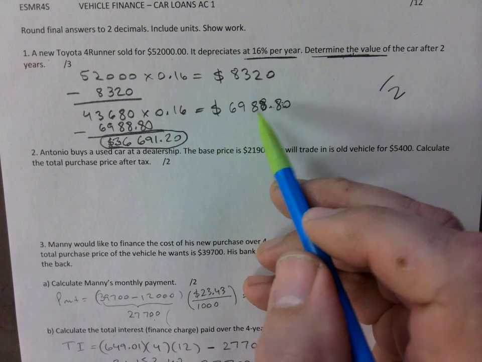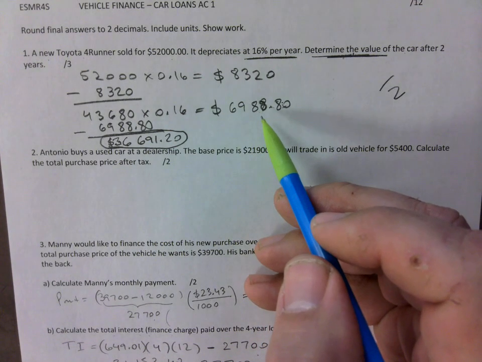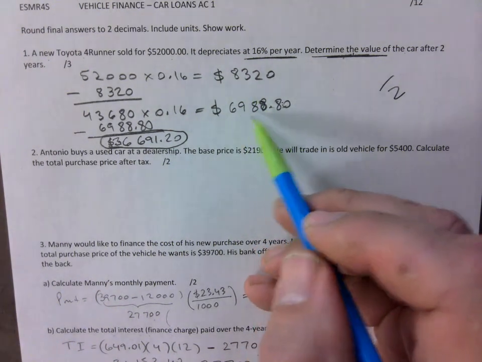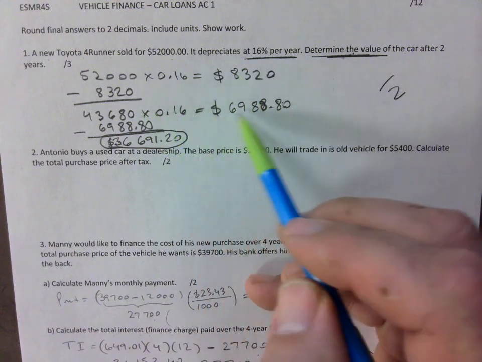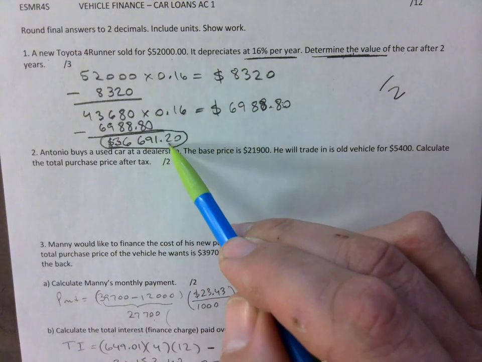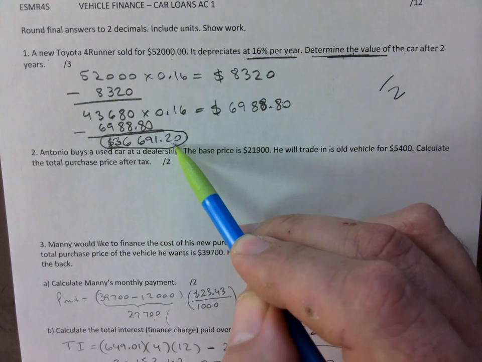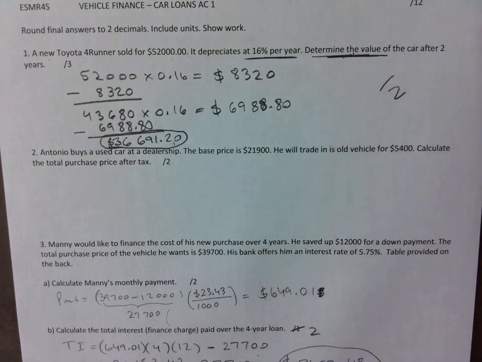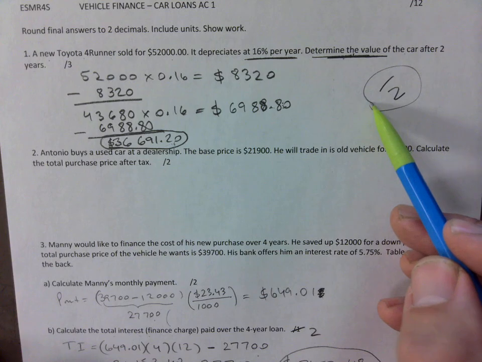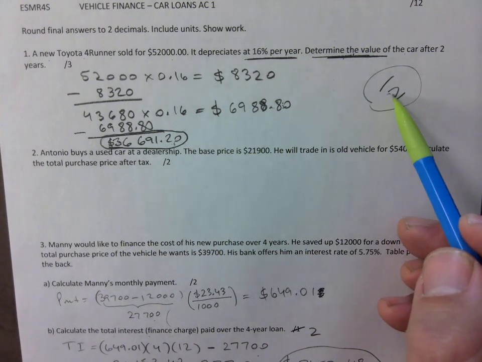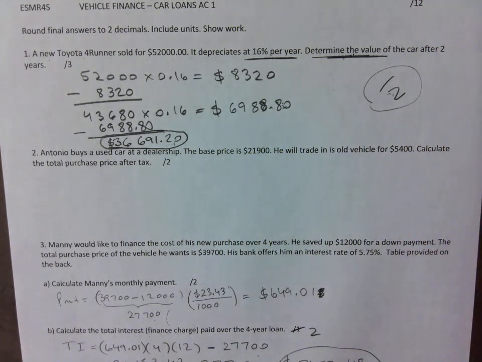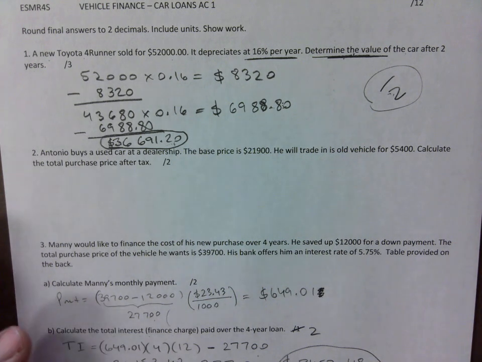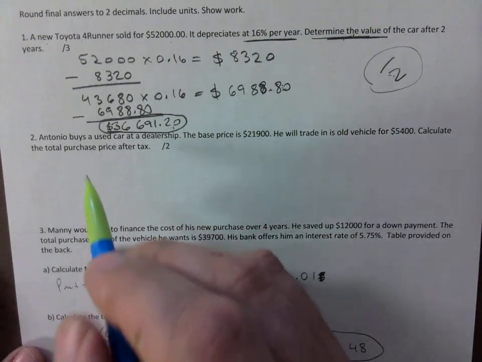If you circle this as your answer, you get 1 out of 2. Because it tells me for you to get 6988, you did a bunch of work already. But if you want full marks, you must circle this number, the 36,691.20. Okay? So that's how it's going to work on the cumulative. So it's not like all or nothing. You still get to gain some, but only if it's worth 2 marks. If it's worth a 1 marker, it's all or nothing. Okay? Most of them are 1. But some in vehicle finance, we thought it would be fair to make it worth 2 because it's a lot of work. Okay?